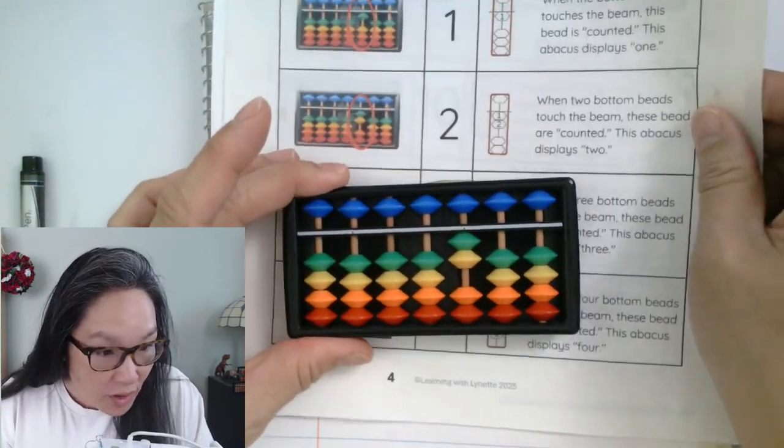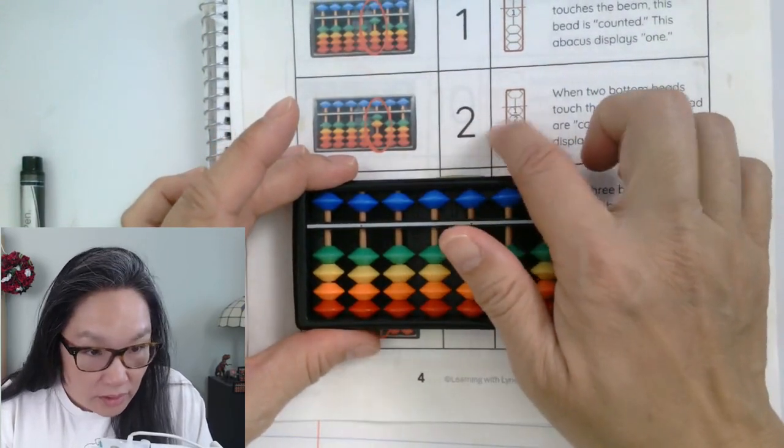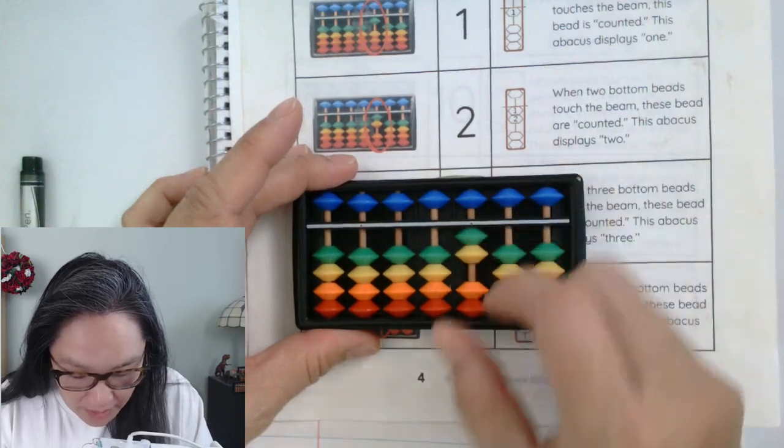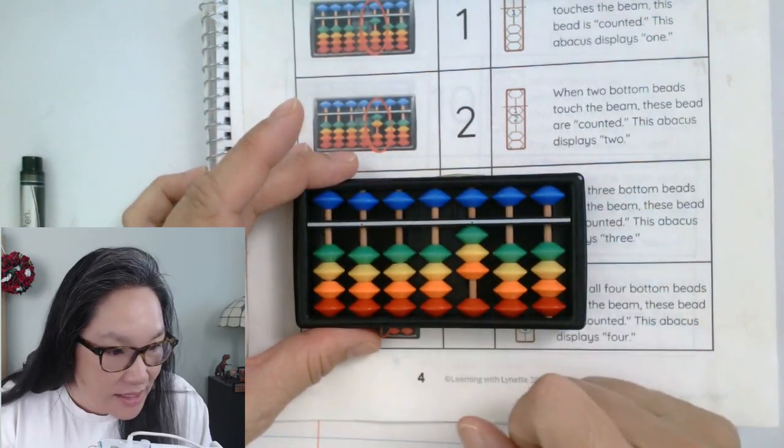And then we have 2. This is 2, right? Number 2, and then 2 beads. That's all that means, 2 beads. This is easy. How easy is this?